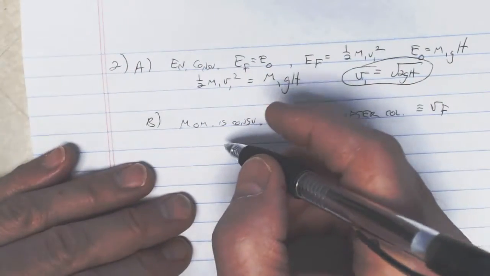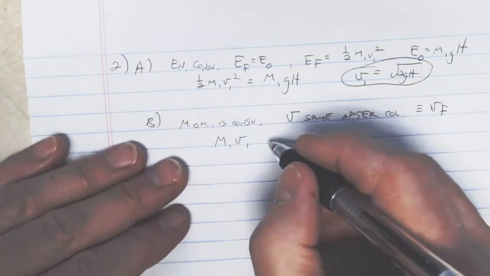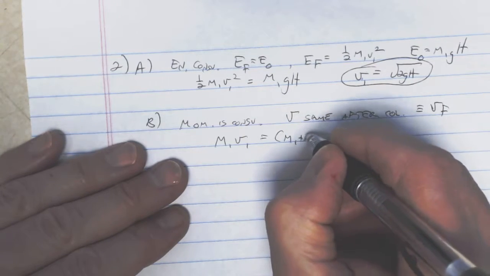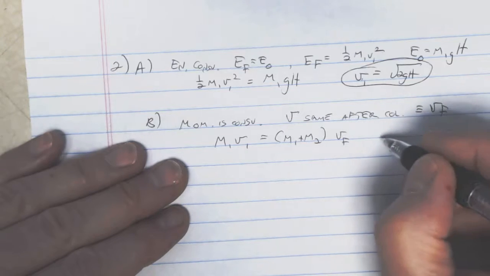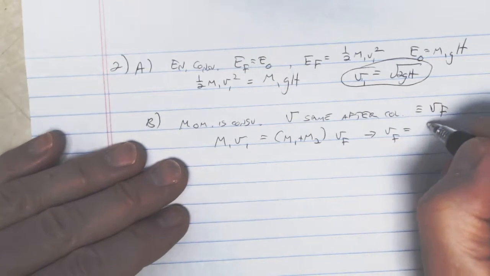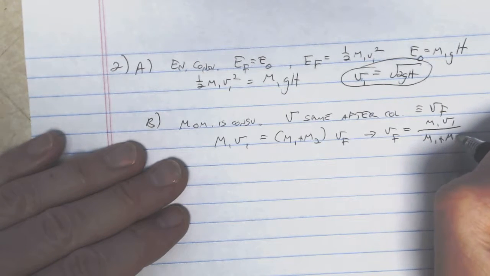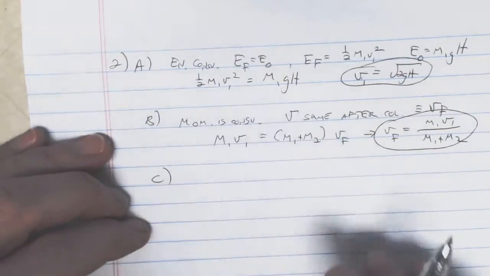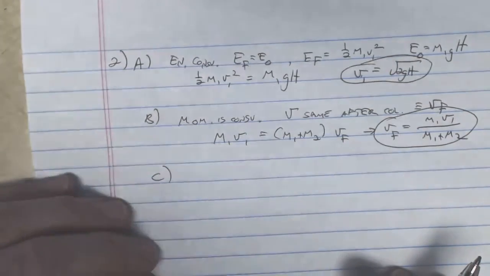So now we write down momentum conservation. The initial momentum is m1 v1, all in block 1, equals the final, which is the two masses stuck together, so they have a mass m1 plus m2 times V final. And you just solve that for V final. Write that as m1 v1 over m1 plus m2. Done.